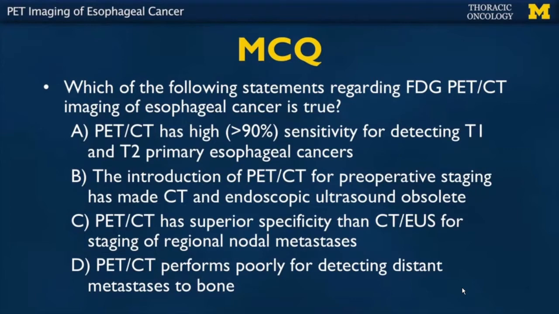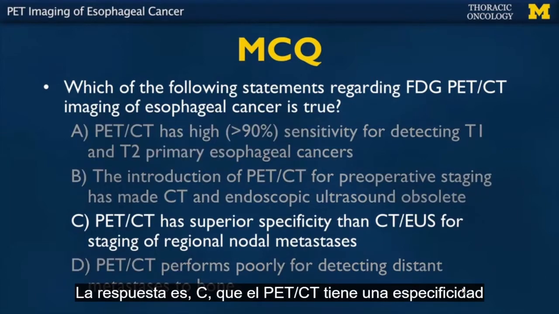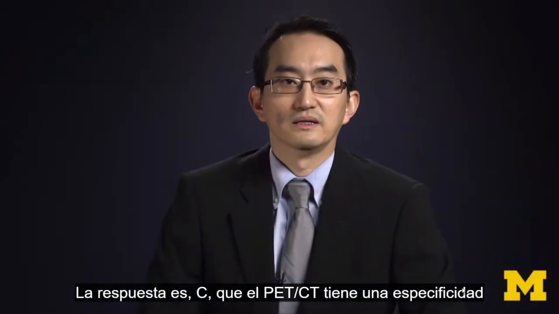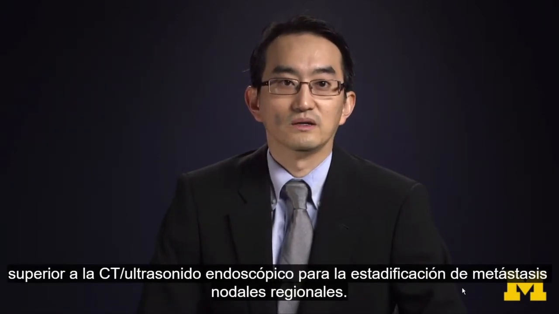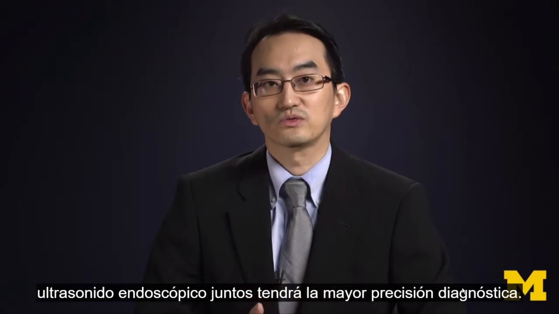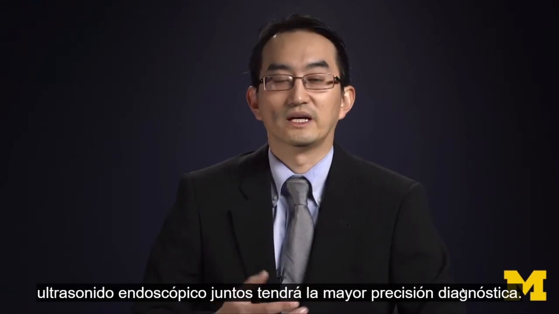Answer is C, that PET-CT has superior specificity than CT/endoscopic ultrasound for staging of regional nodal metastases. Therefore, the combination of PET-CT with CT and endoscopic ultrasound together would have the highest diagnostic accuracy.